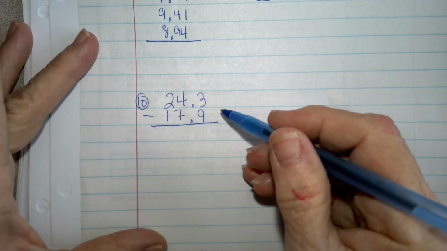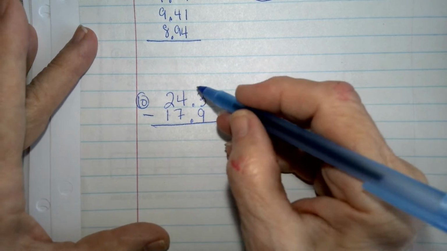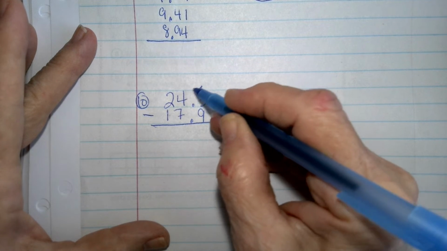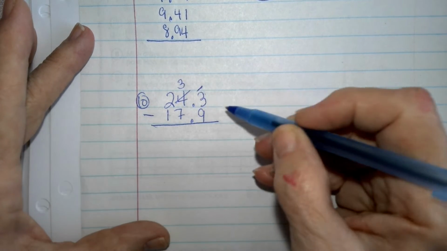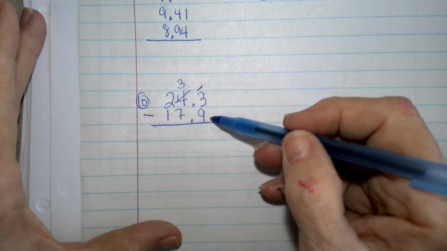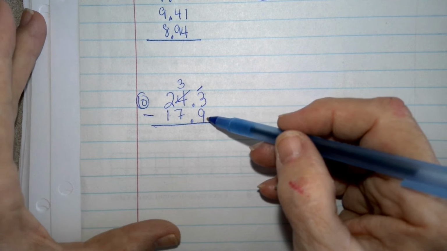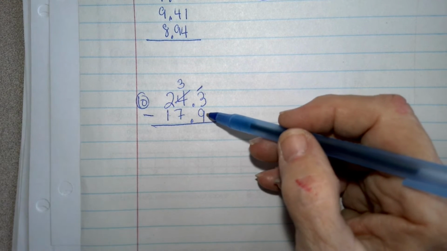Can I take 3 minus 9? No. So I have to pre-borrow, getting it from the 4, which becomes a 3. And then 13 minus 9 is 4.